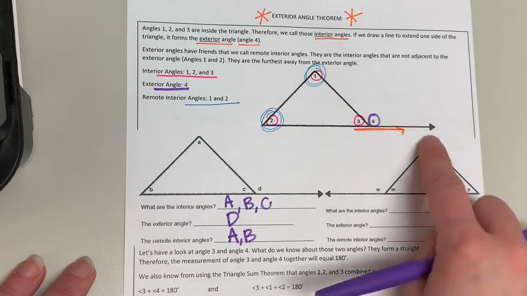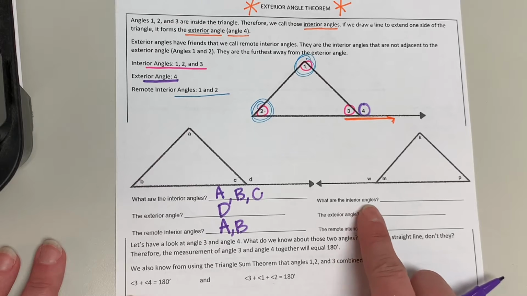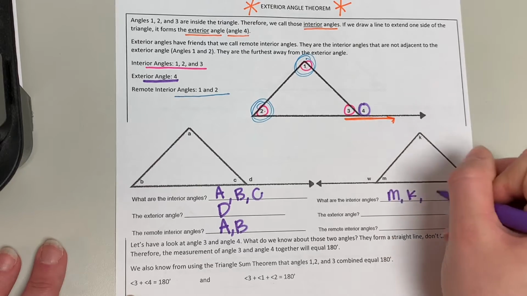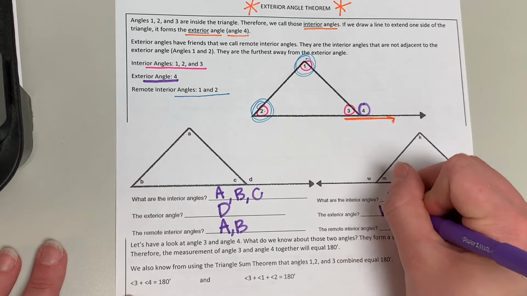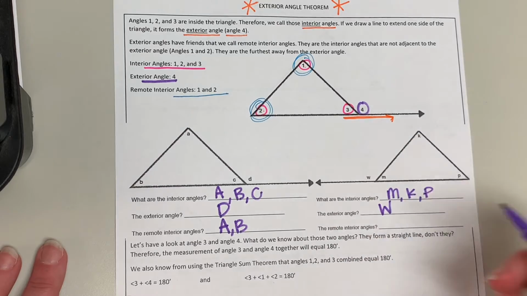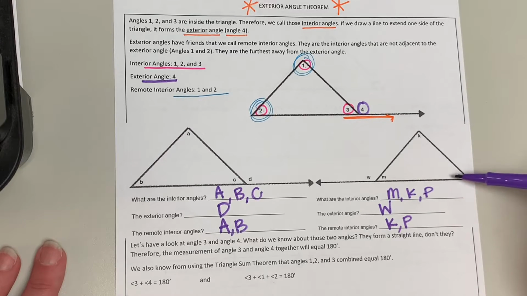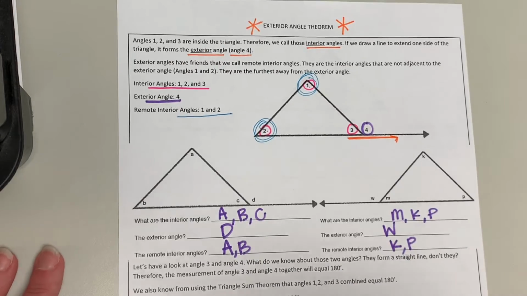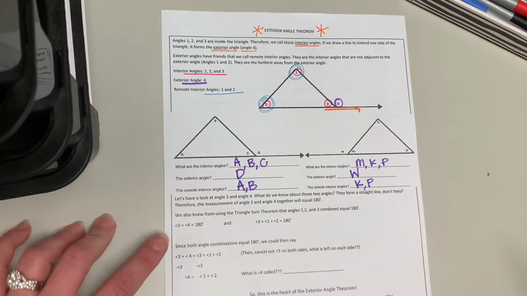Now, let's look at this example and see if we can continue. What are the interior angles? M, K, and P. What is the exterior angle? W. The remote interiors, remember, they're the furthest away, K and P. Notice these were on a different side of the triangle because you always look at the extended line. You look at that exterior angle's line. Okay, let's move on down and let's see if we can understand what's happening here.